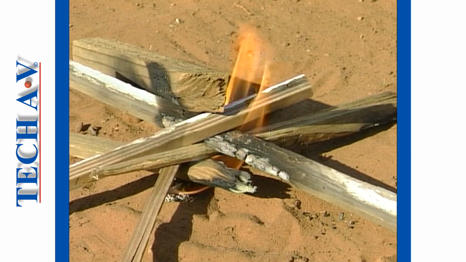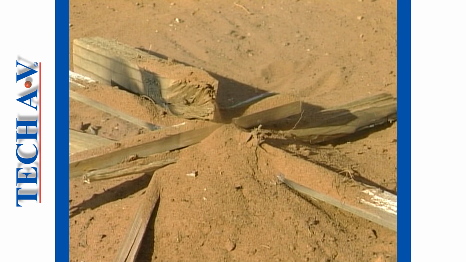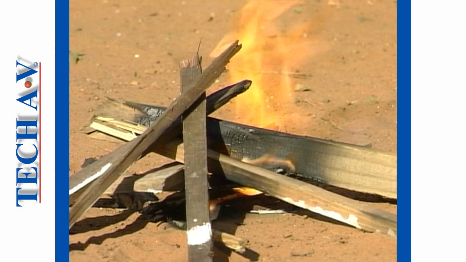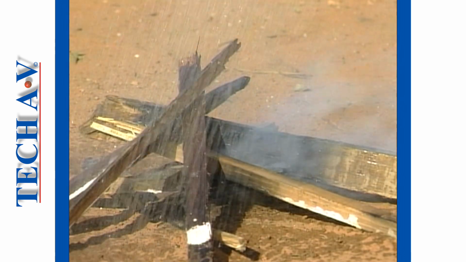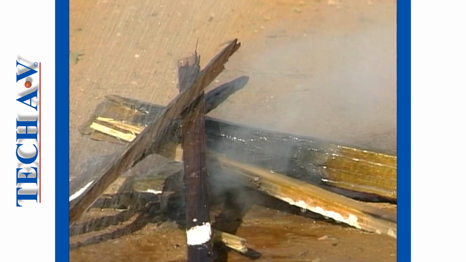When we throw sand onto a fire, we are smothering the flame by preventing the air from getting to it. In effect, we are removing the oxygen. When we pour water onto a flame, we are essentially removing the heat.